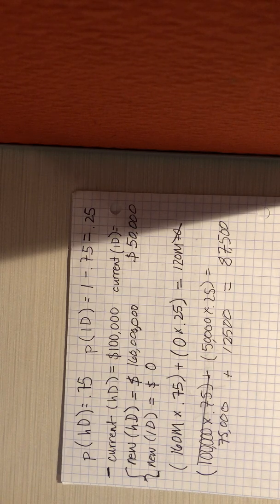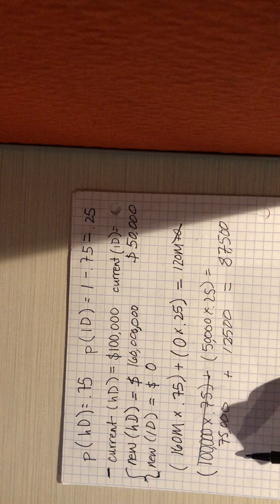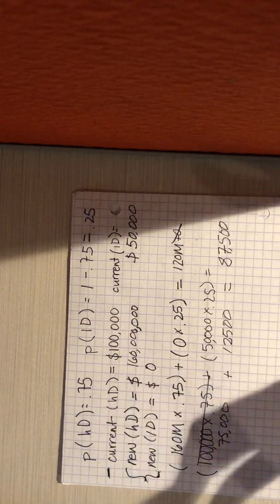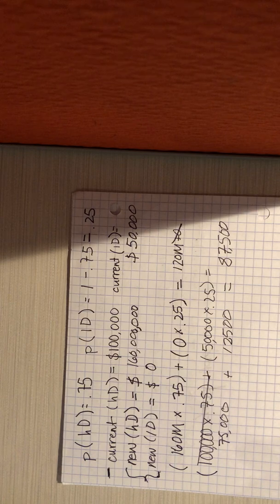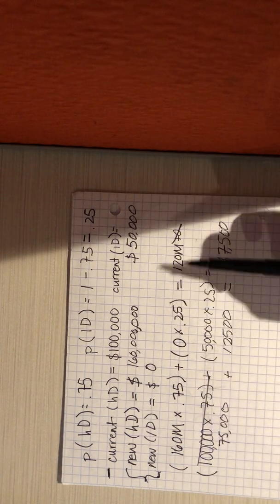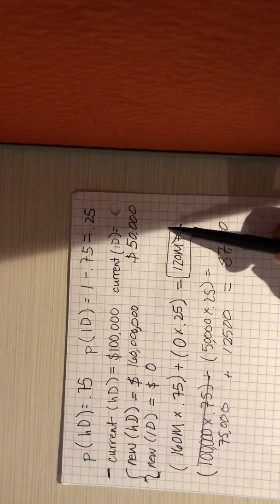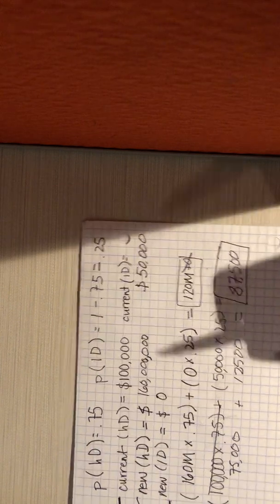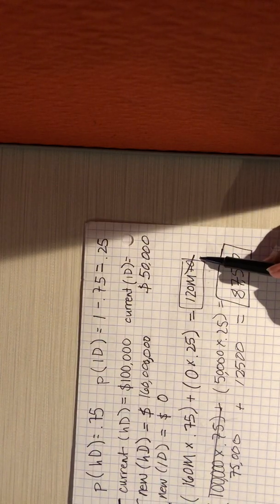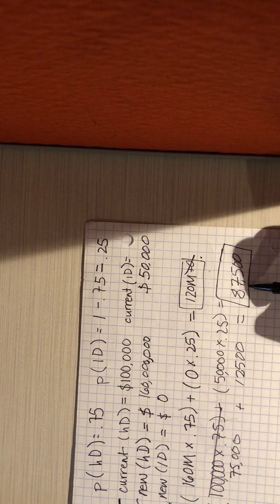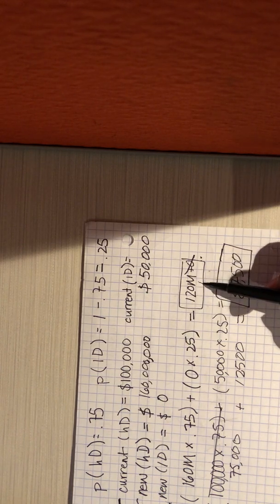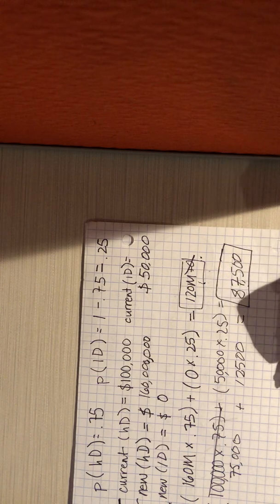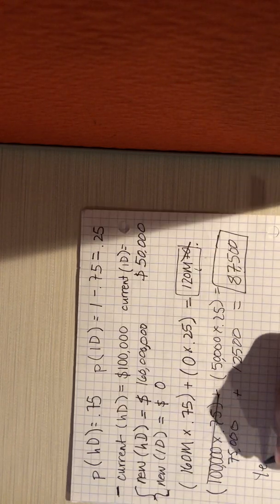current facility. So continuing from, this is the third question, continuing from 1A and 1B, should the firm expand? So if you were a business owner, would you rather expect to make 120 million or 87,500? So the obvious answer here, since 120 million is greater than 87,500, we would go ahead and expand. So the answer is yes, we should expand.